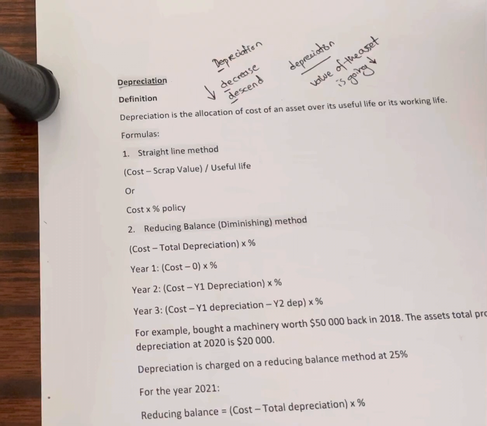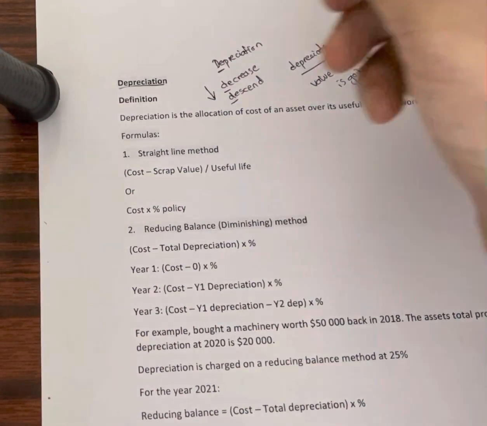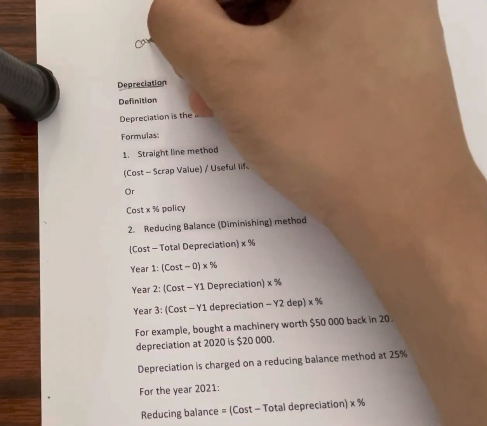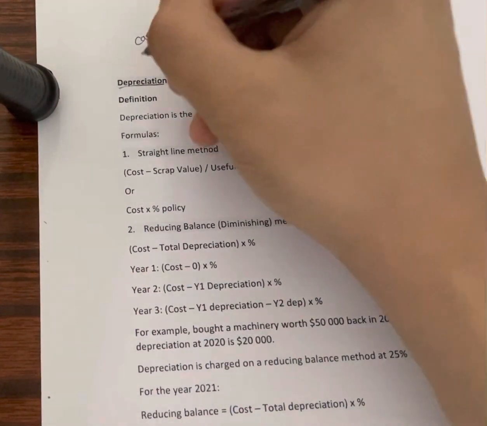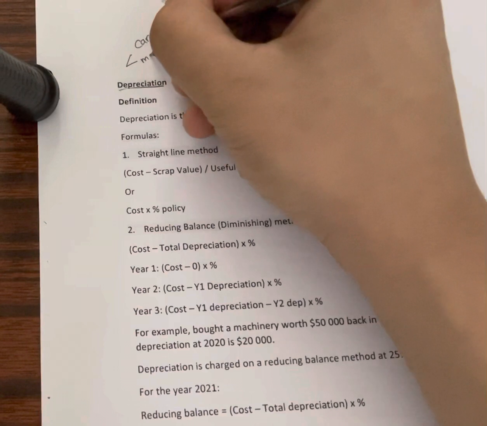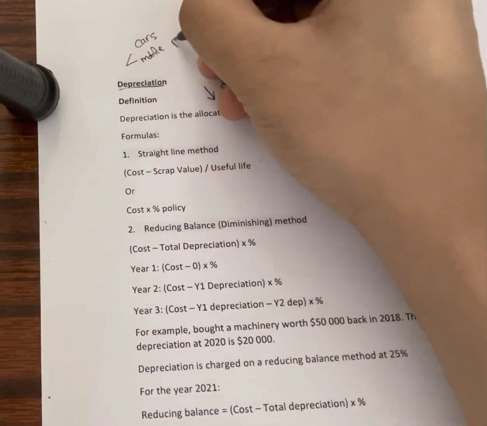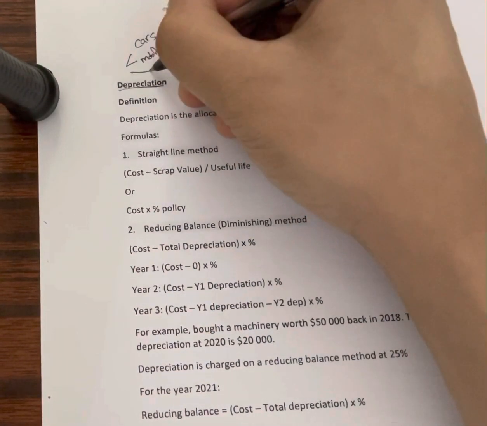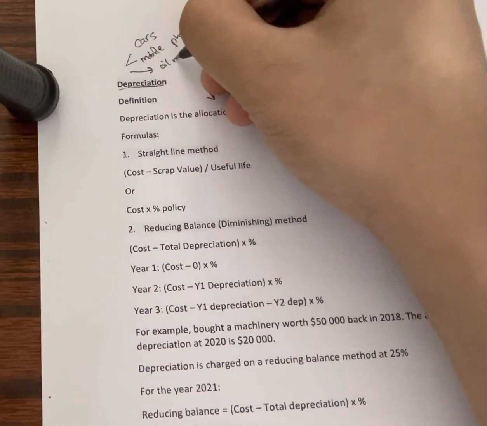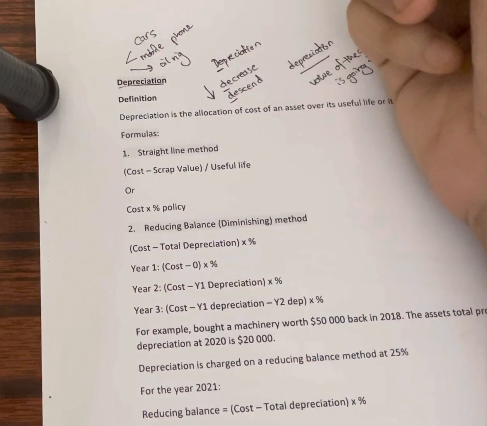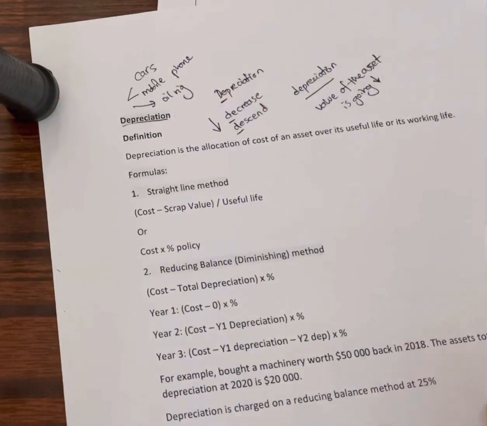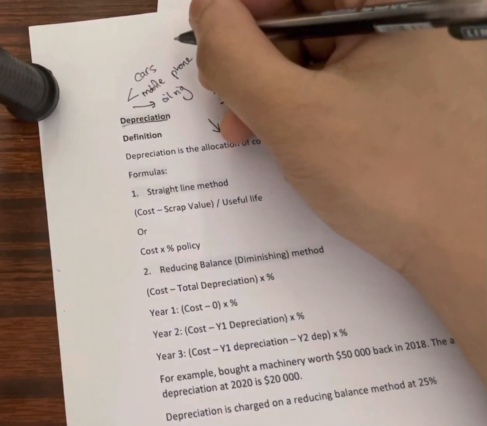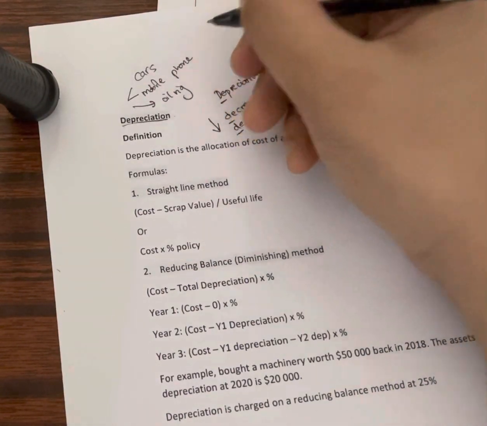So first off, let's talk about the different kinds of assets we have. Now, we have say cars, okay? We've got mobile phone, all right? We've got an oil rig, okay? So these are all different types of assets. Now, based on the type of asset, right? There are common factors that cause depreciation.